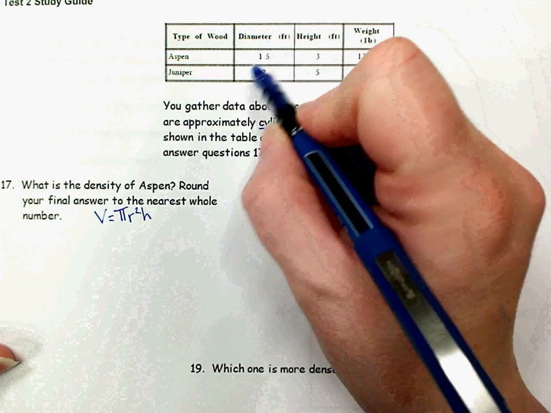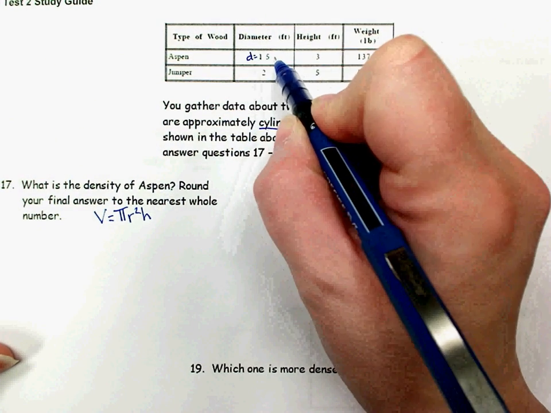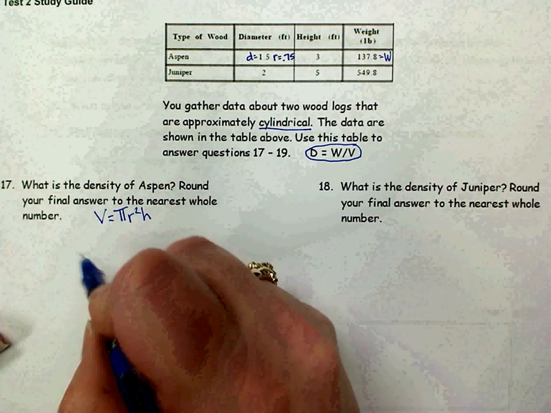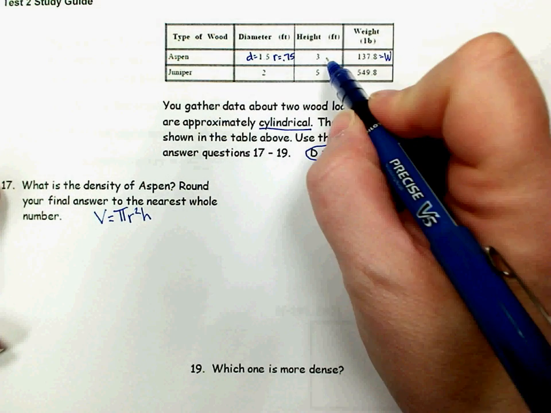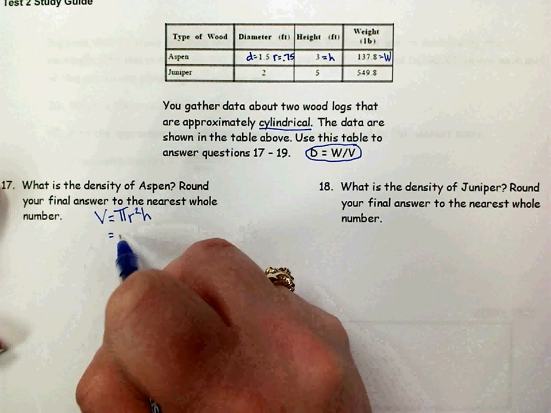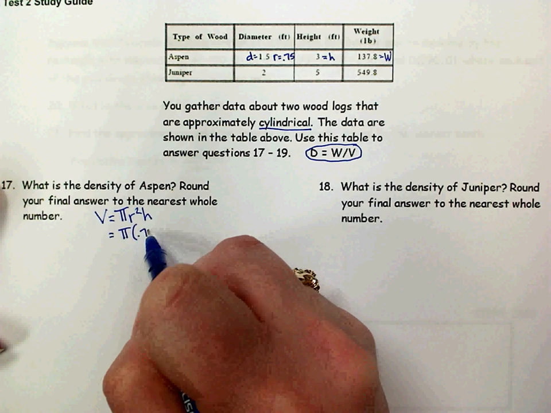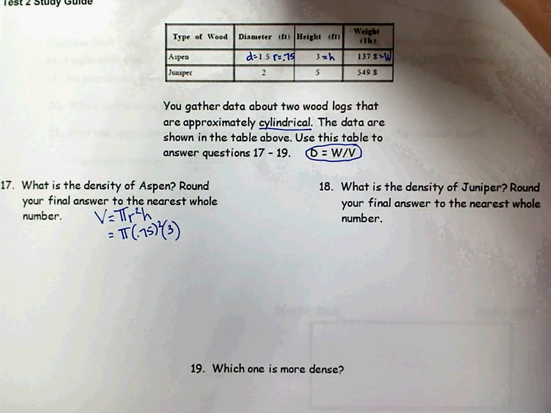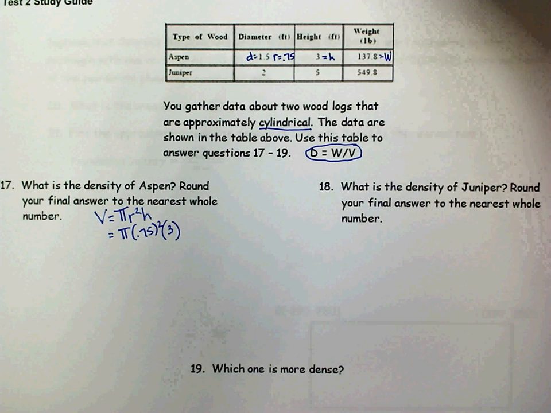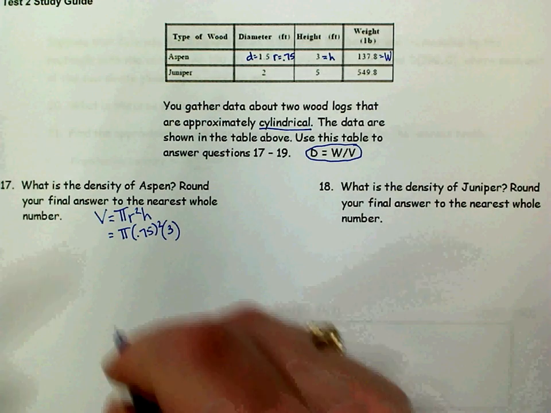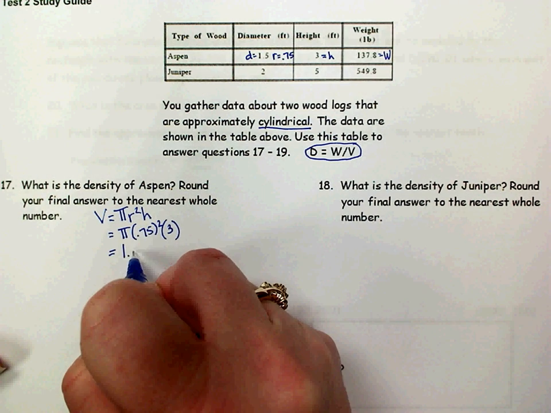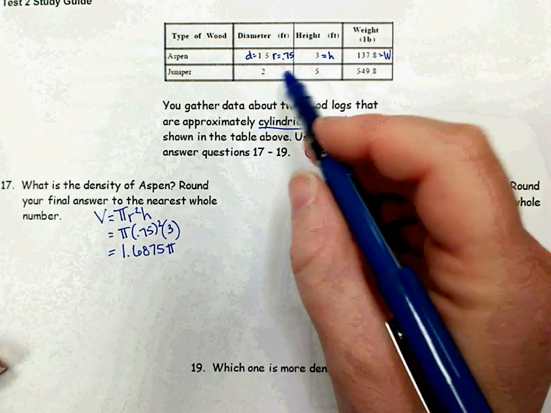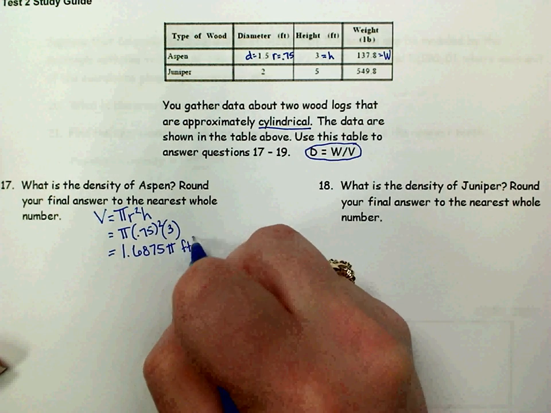Since we're dealing with cylinders, we're using the volume formula of pi r squared h, base area times height. For the aspen, I'm given the diameter, and so we know we need to cut that in half, so we get 0.75 for the radius, just like we did in number 16. And we're given the height to be 3. So we have pi times the 0.75 squared times the 3. Now I'm not going to round this answer yet. I'm going to get it in terms of pi by doing 0.75 squared times 3. So in terms of pi, we have 1.6875 pi, and since these are in feet, this would be cubic feet.